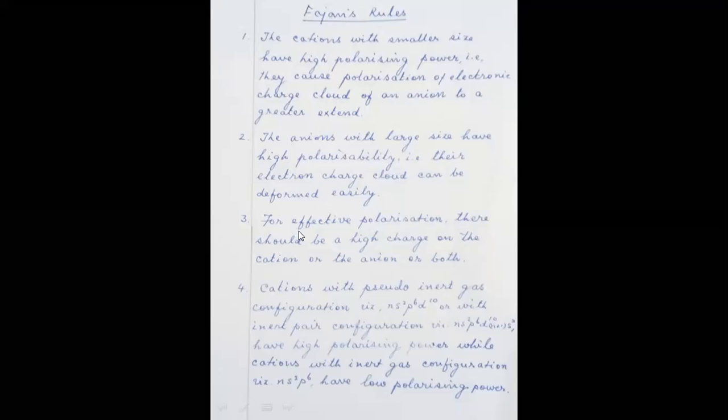And the third point, for effective polarization, there should be a high charge on the cation or the anion or both. And the fourth point, the cations with a pseudo inert gas configuration. Look here, this is a very important point. Or with inert pair configuration.